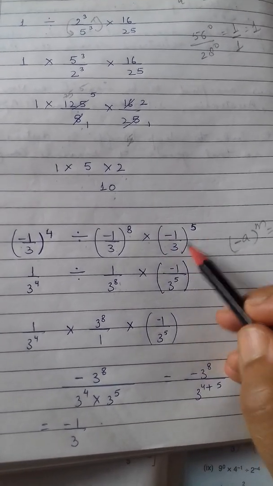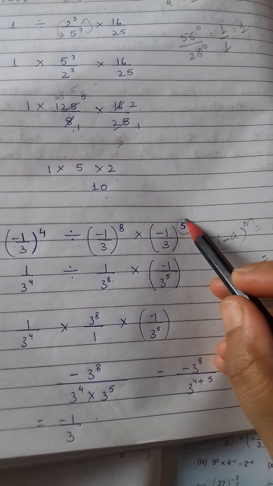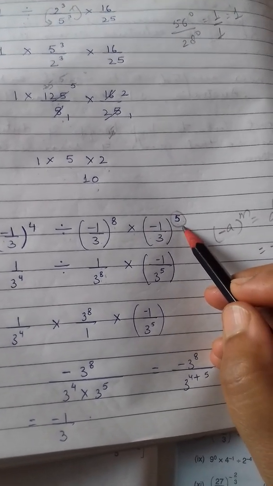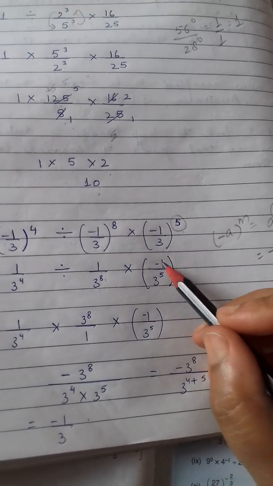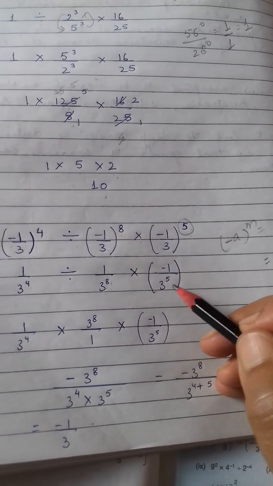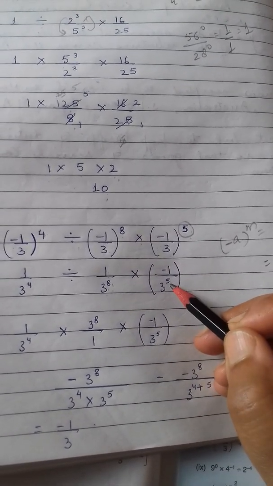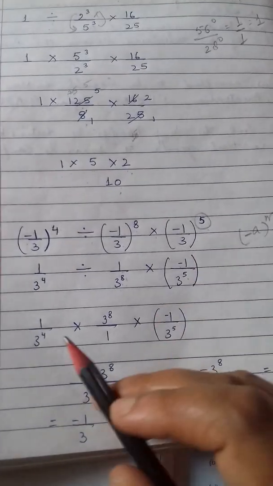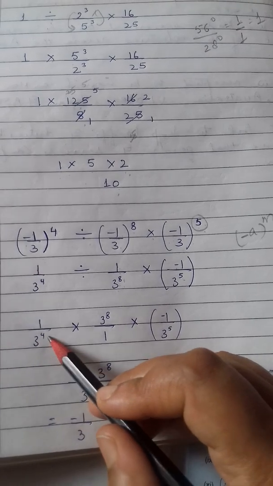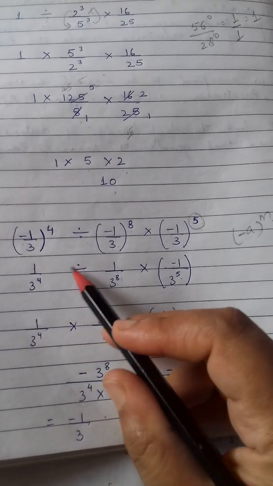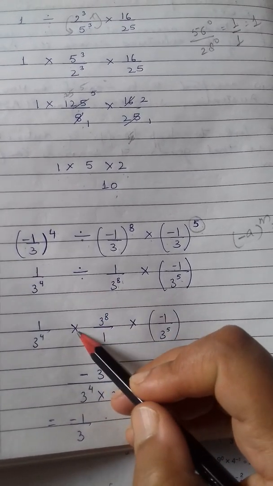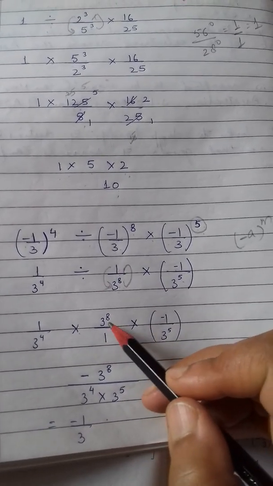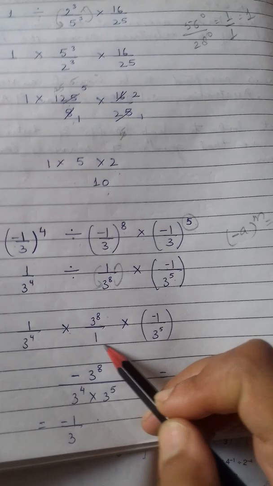Now minus 1 upon 3 raised to the power 5. Now this is not even, this is odd, because 5 is not divisible by 2. Not completely divisible by 2. So minus 1 upon 3 to the power 5, and this minus will remain as it is. Now next is 1 upon 3 to the power 4. Change this division sign, put a multiply, and terms will get reciprocal. So 3 raised to the power 8 will go up and 1 will come down.